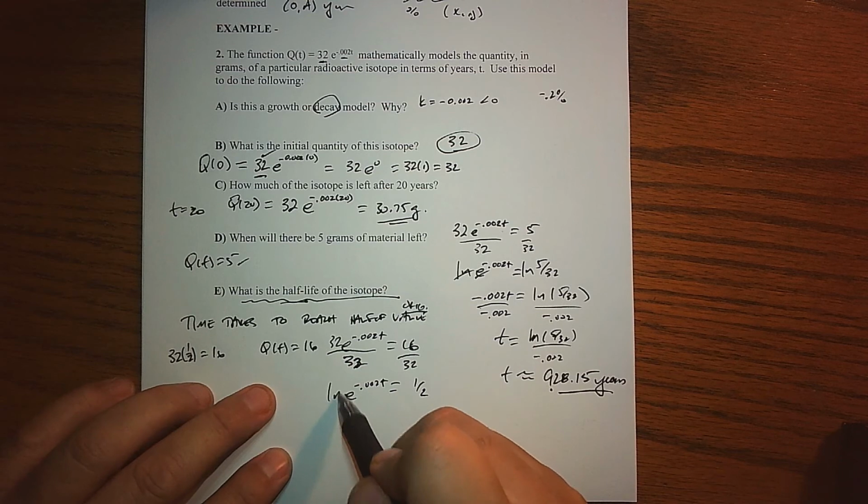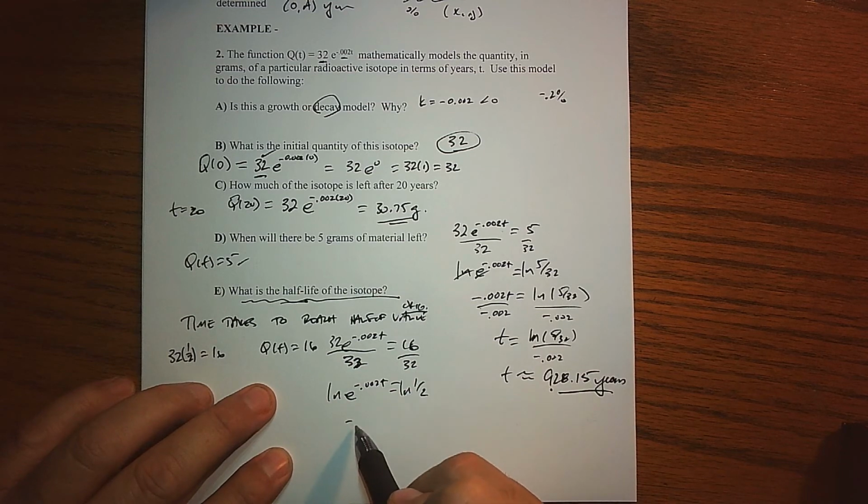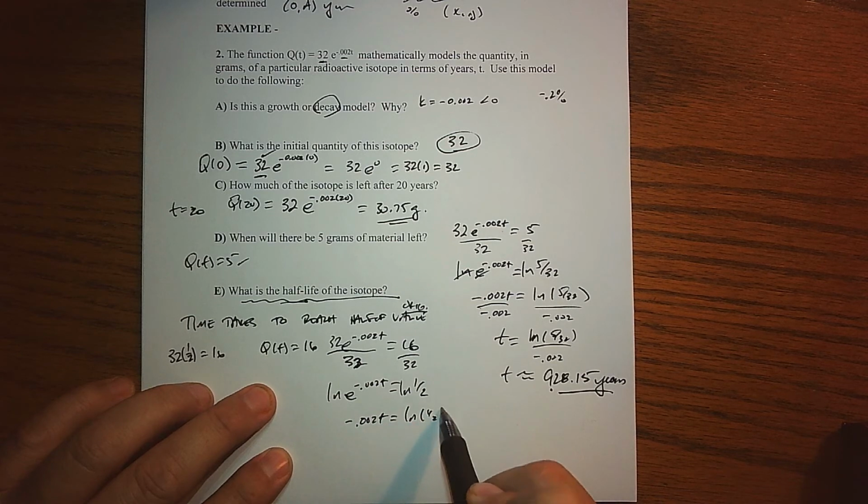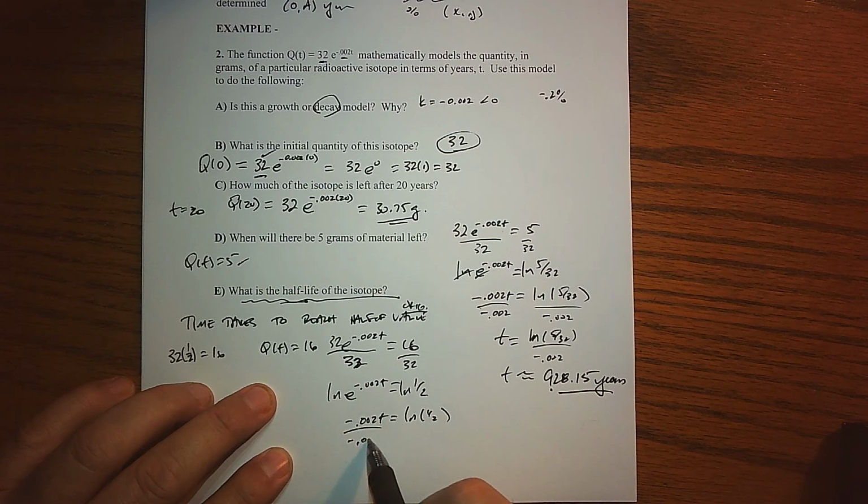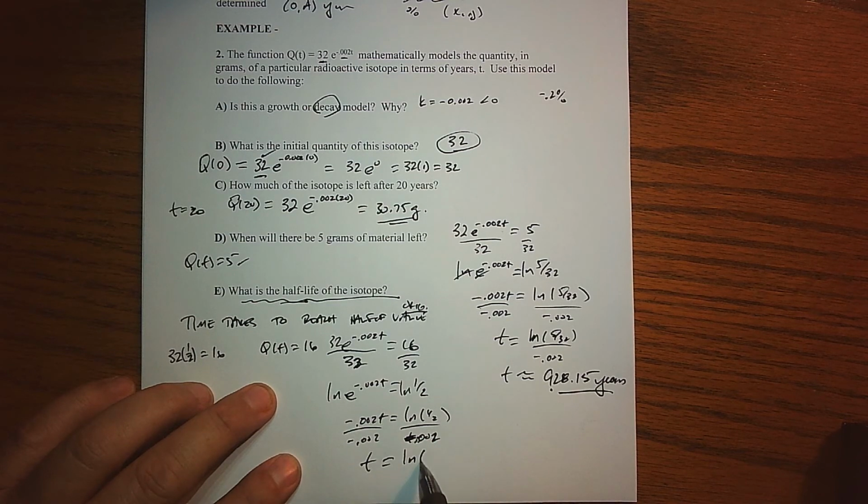Applying a natural log to both sides, we get negative 0.002t equals the natural log of 1/2. Divide by that, and we get our half-life value. So t is equal to the natural log of 1/2, divided by negative 0.002.